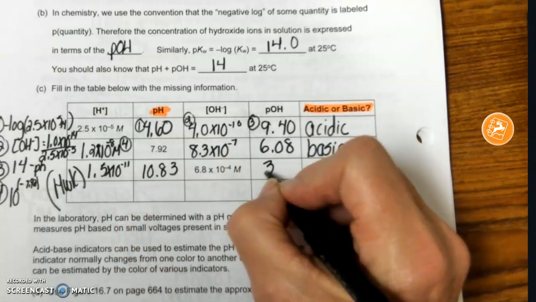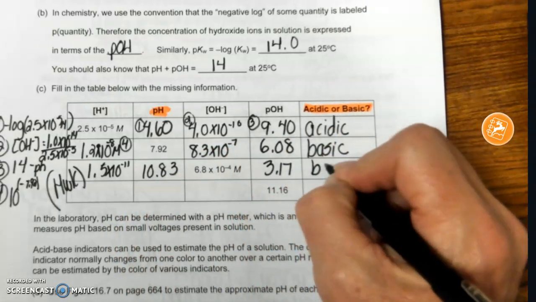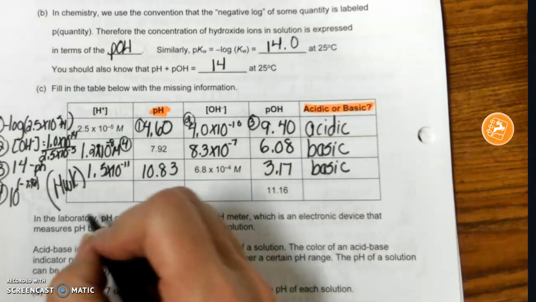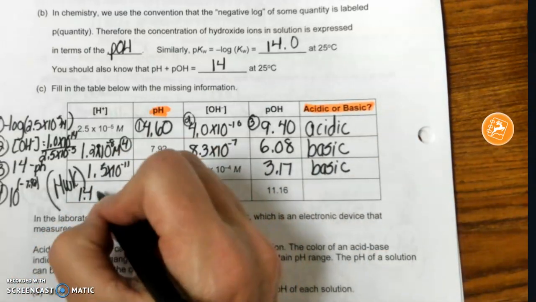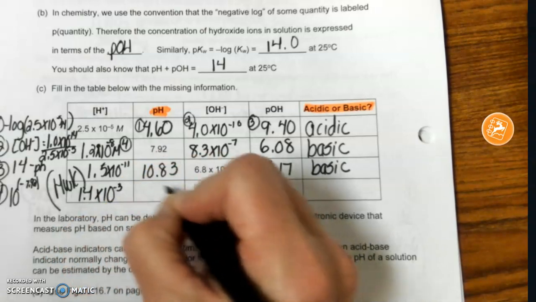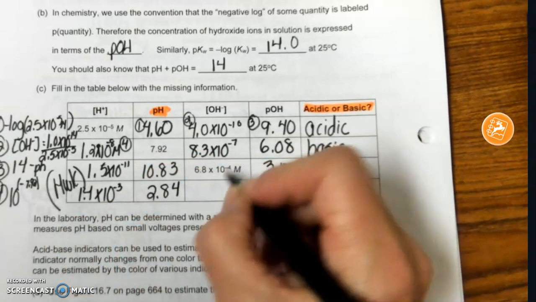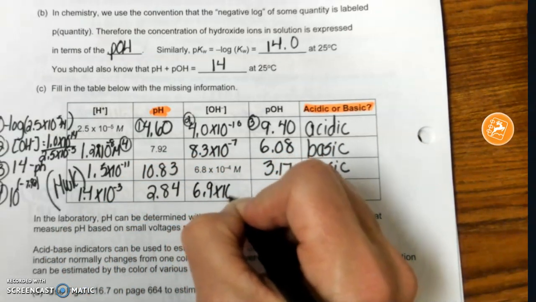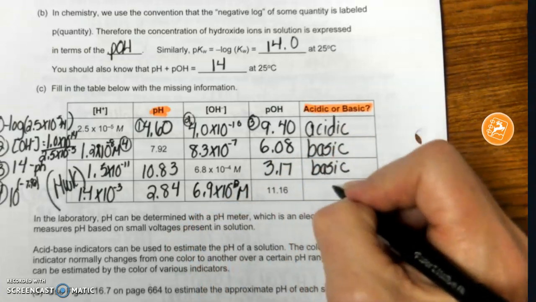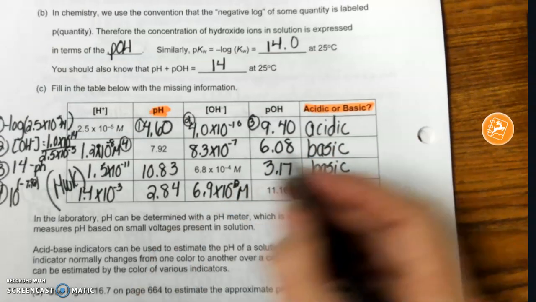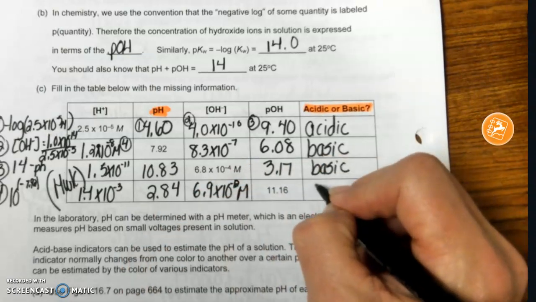It's a good idea to make sure you can do the inverse log. That sometimes is a problem for students. You will get practice with this with the OWL, so you will have that as well. But this is not a bad idea to go through and work these. And then notice, this is basic, this is acidic.